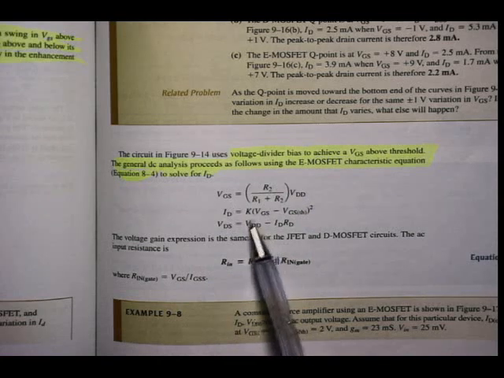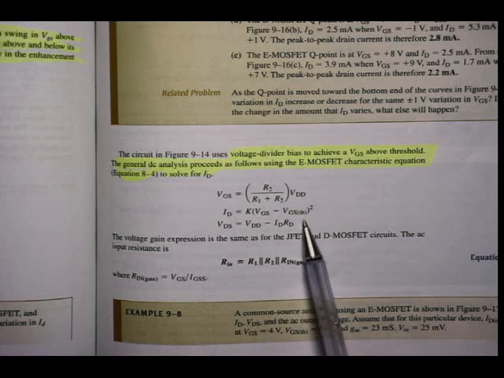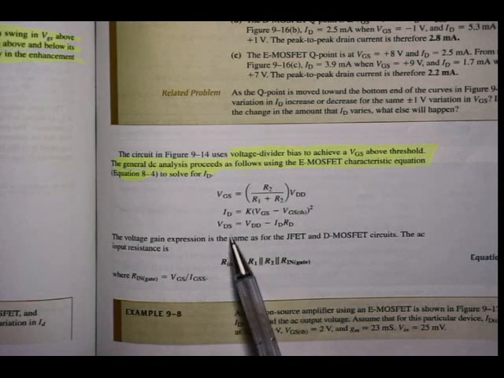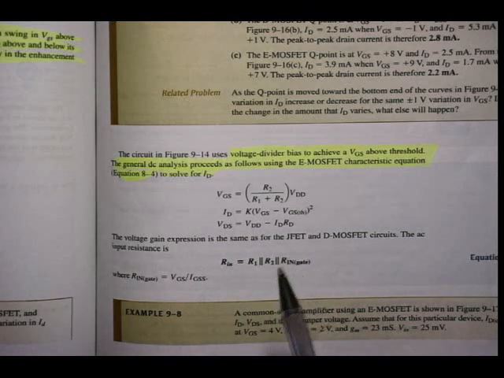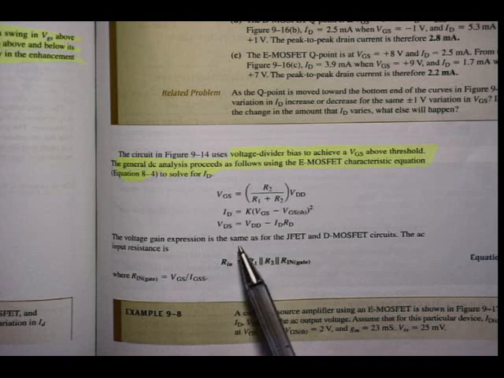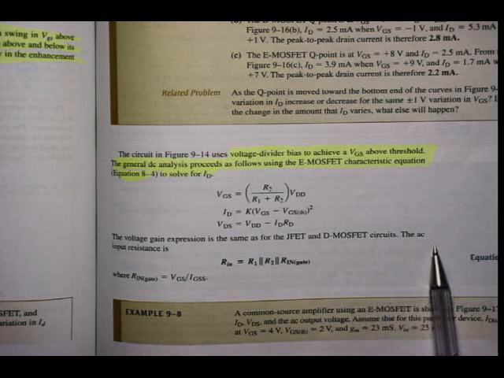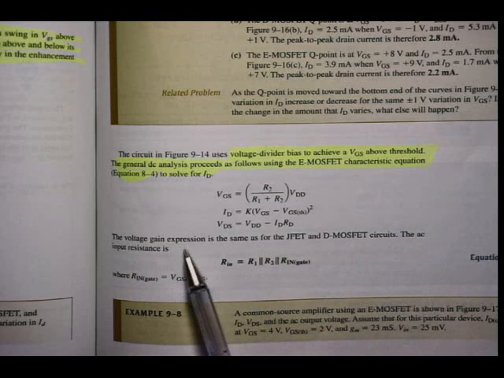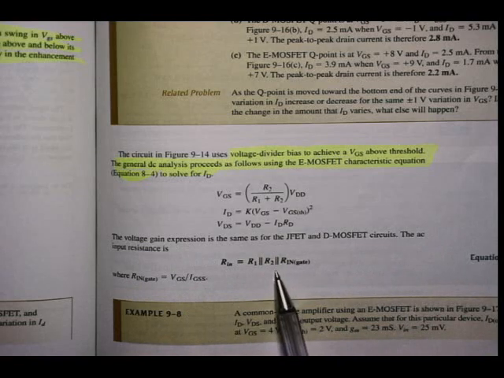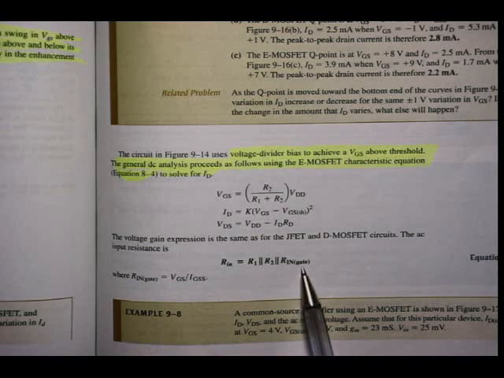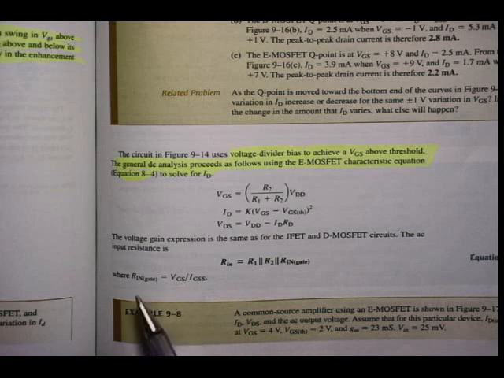ID is equal to the constant K times VGS minus VGS threshold, squared, and VDS is equal to VDD minus ID RD. So finally the voltage gain expression is the same as for the JFET and the D MOSFET, but the AC input resistance is R1 in parallel with R2 in parallel with R in the gate, where R in the gate is VGS over IGSS.